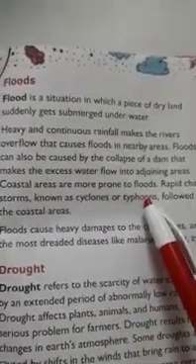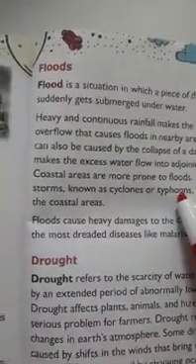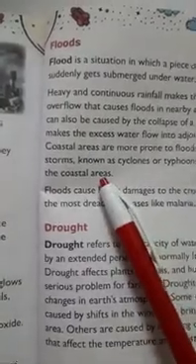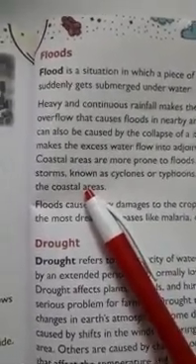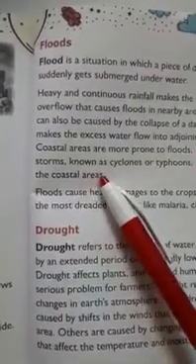So coastal areas are more prone to floods. Coastal areas means, I told you, the land beside the ocean or land beside the sea. Rapid changes in air pressure may result in sea storm. Because of sea storms also, water will enter the dry land and it causes floods.